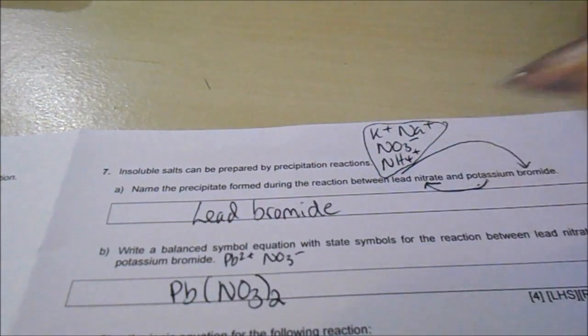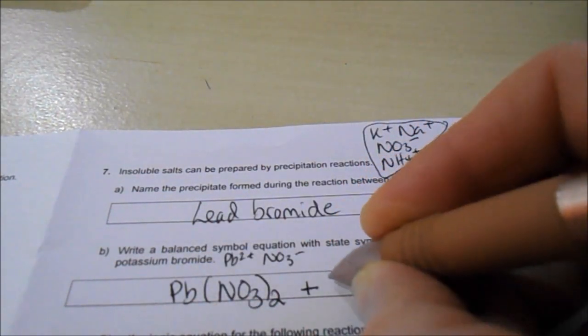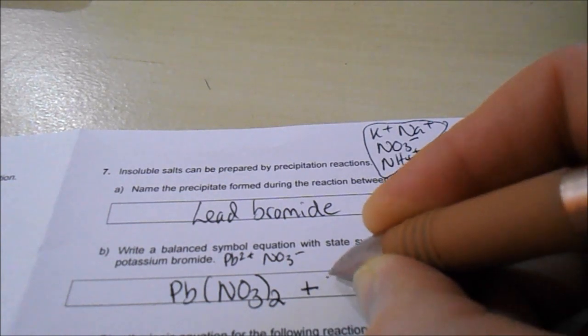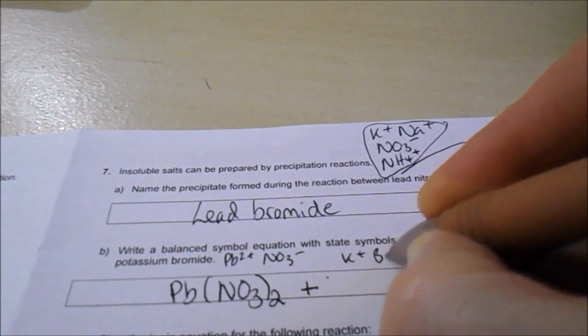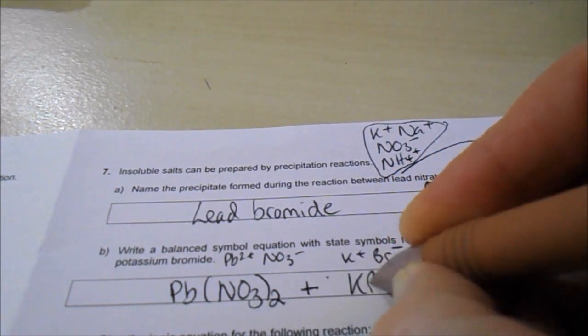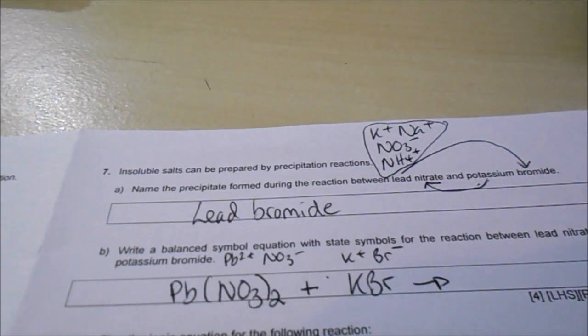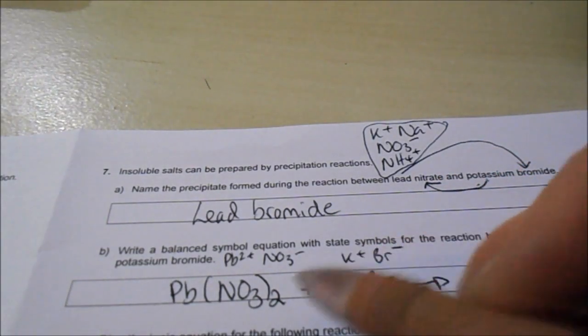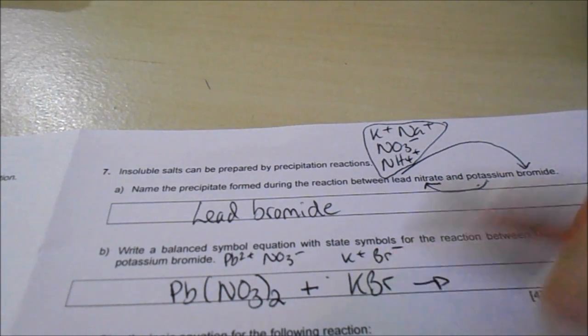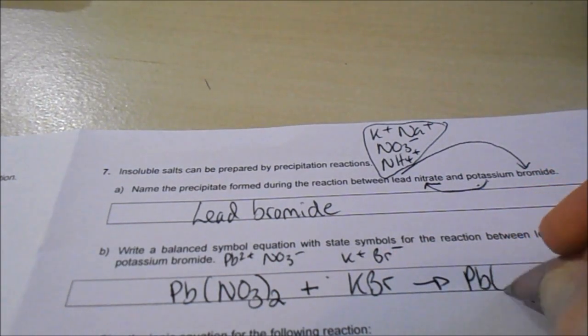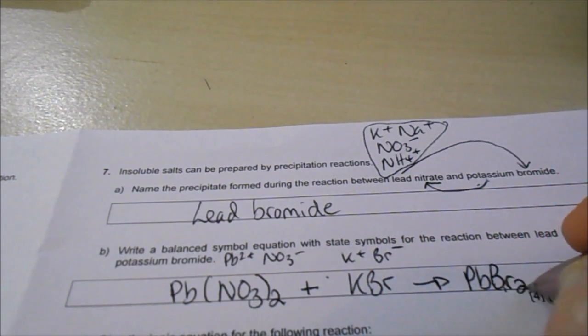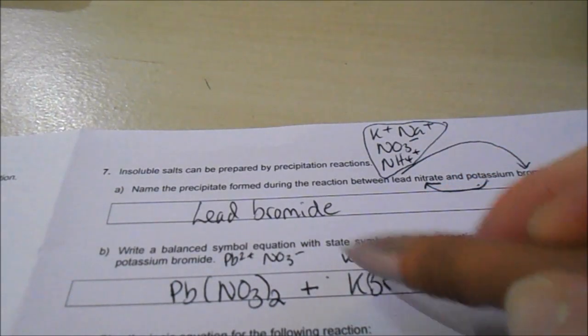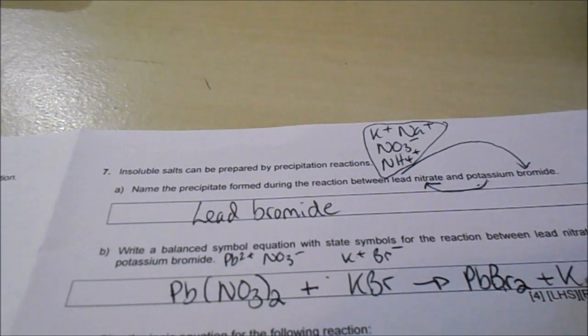Okay, it's going to be reacting with potassium bromide. So we've got K+ and Br-, so that's KBr. And then we need to work out our products. So we were forming lead bromide, so that's going to be PbBr2 from the 2+, 1-, and potassium nitrate, so KNO3.